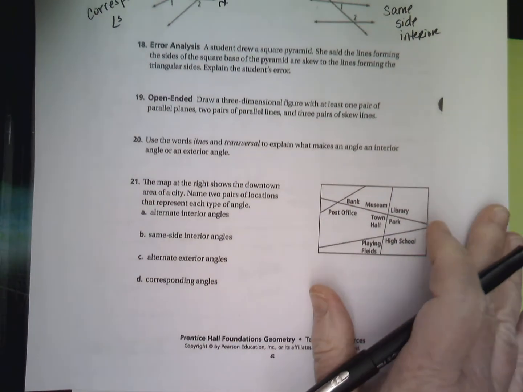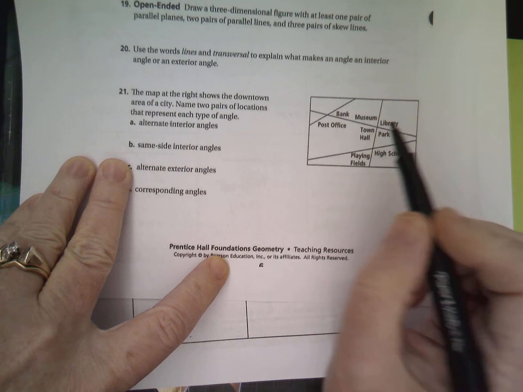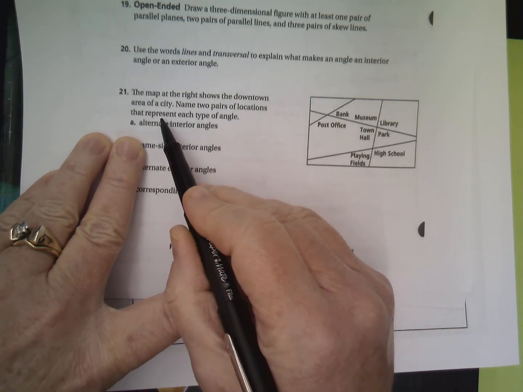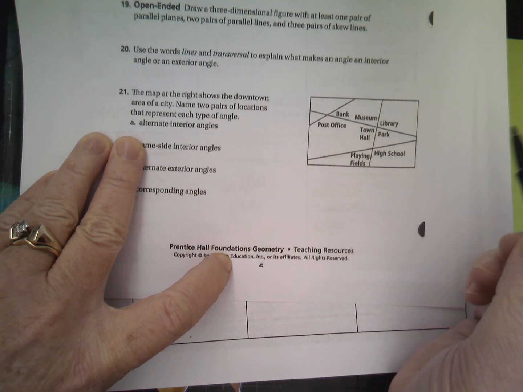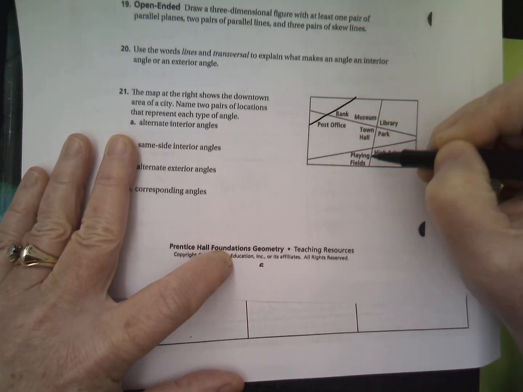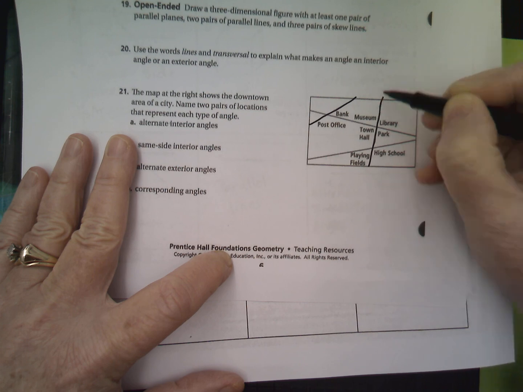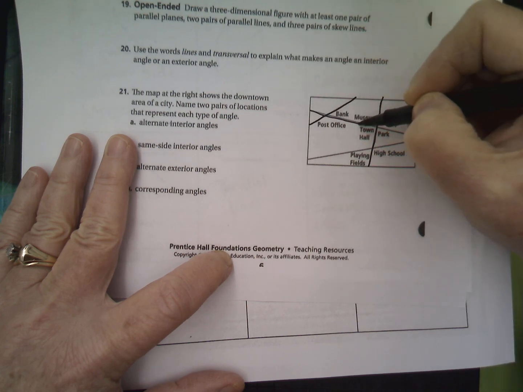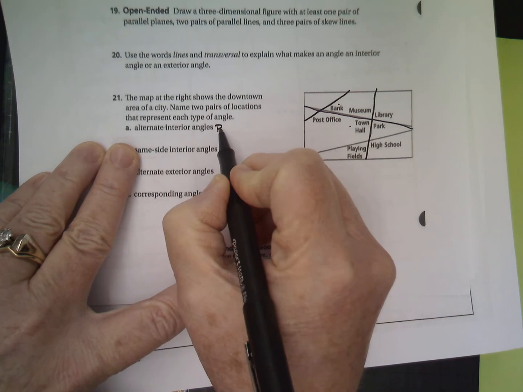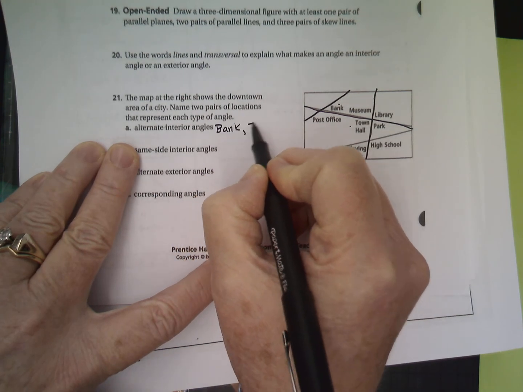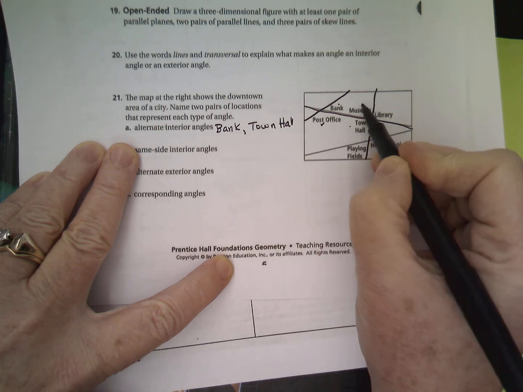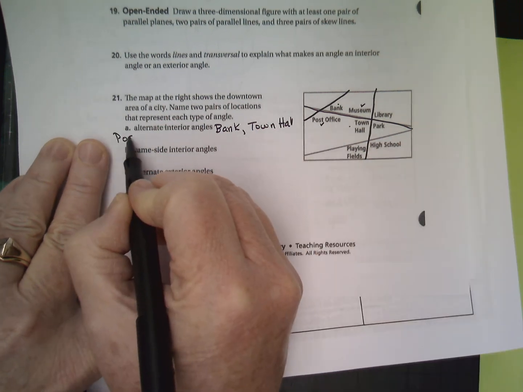Okay, let's do this one here. Let's do 21. We'll talk about the other 3 when we're in class together. It says, name 2 pairs of locations that represent alternate interior angles. I'm going to focus on this line and this transversal for this first one. Alternate interior, I'm going to call it the bank and town hall. And then I'm going to use the post office and the museum.